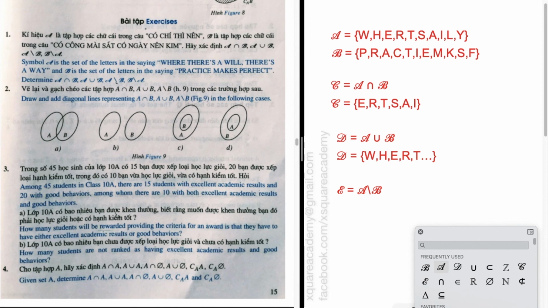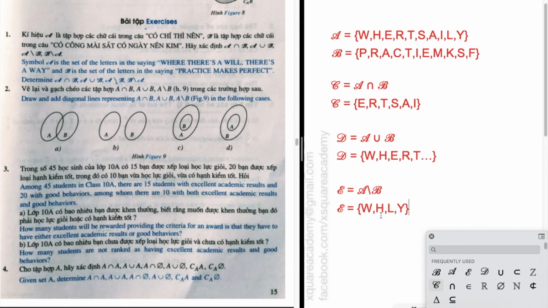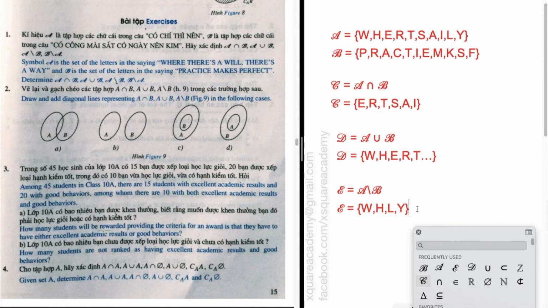The result is E contains W, H, L, and Y. Because W is an element of set A, but it is not an element of set B. So W is an element of set E. Similarly for H, L, and Y.